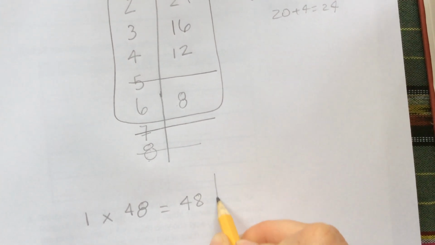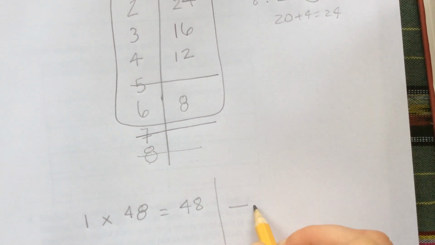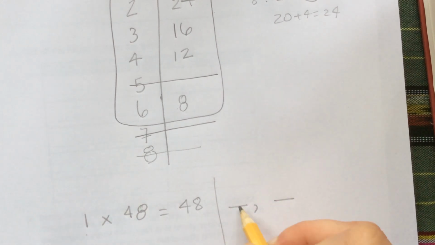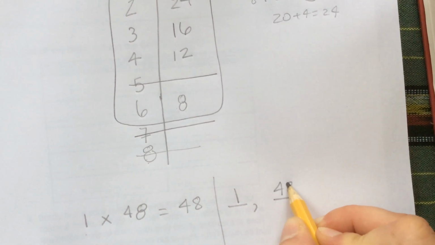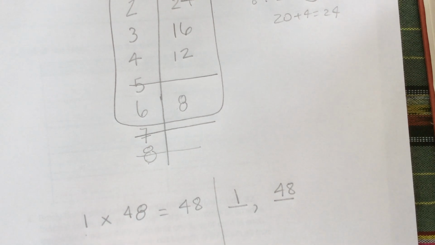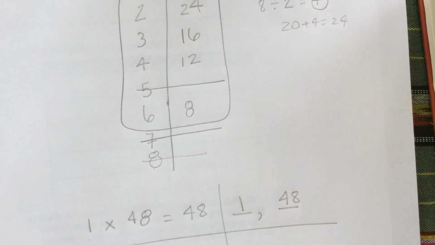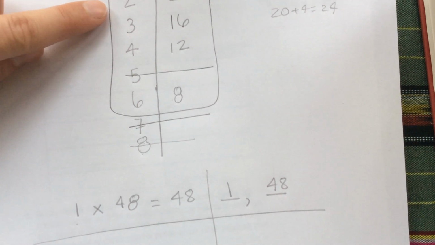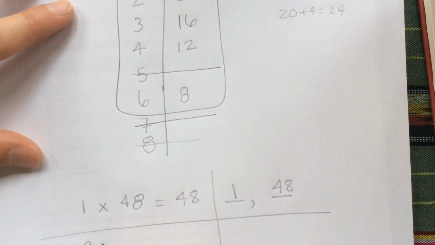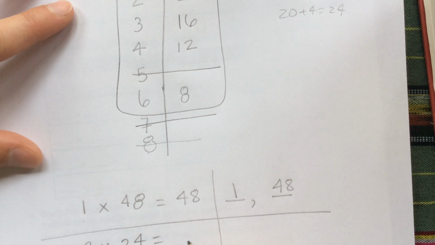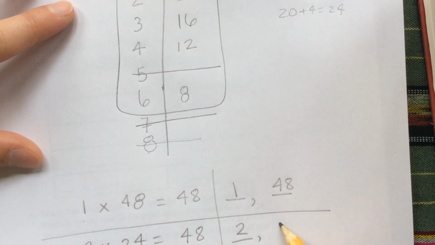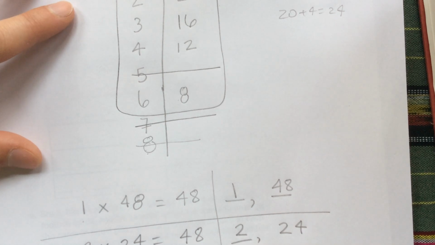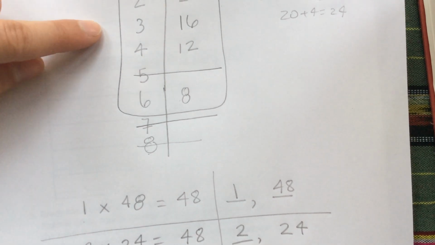1 times 48 equals 48. Make a line. And then write the two factors. So 1 and 48. And then let's make another line. Now let's take the next one, 2 and 24. So 2 times 24 equals 48. And so we've got the factors 2 and 24. And then we'll make a line.